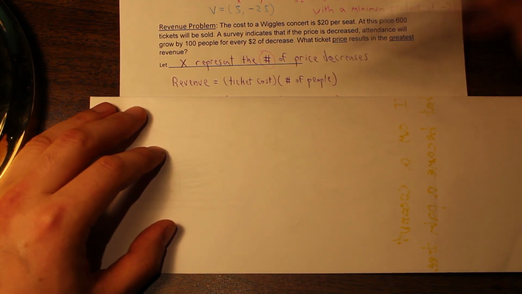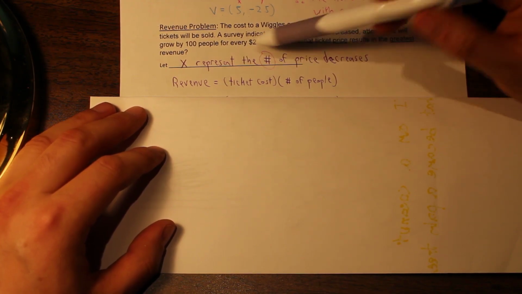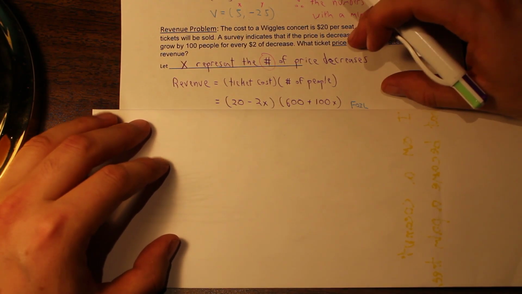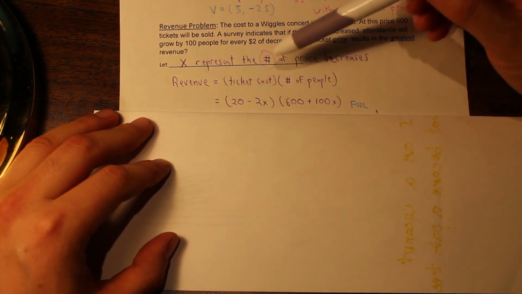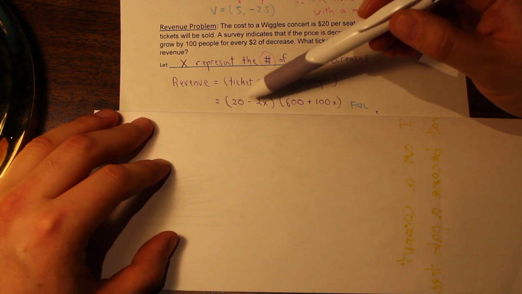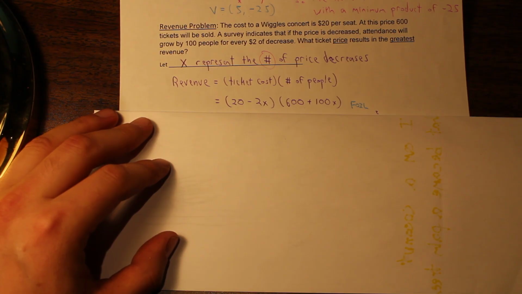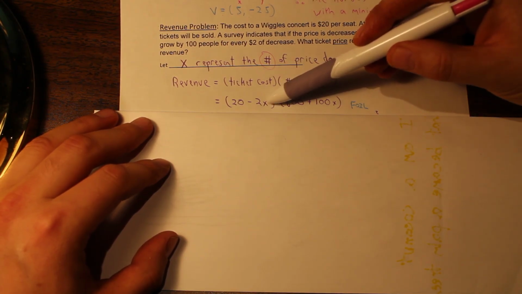The ticket cost is $20 and the number of people is 600, but that changes depending on the number of price decreases. So revenue equals 20, and the ticket price is $20, but we decrease by $2. How many times do we decrease by $2? Unknown.